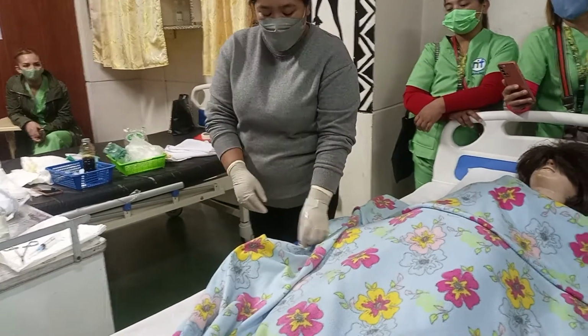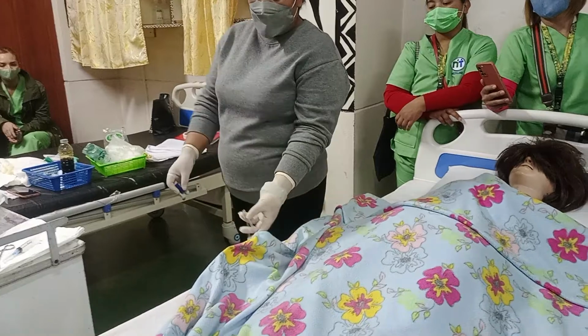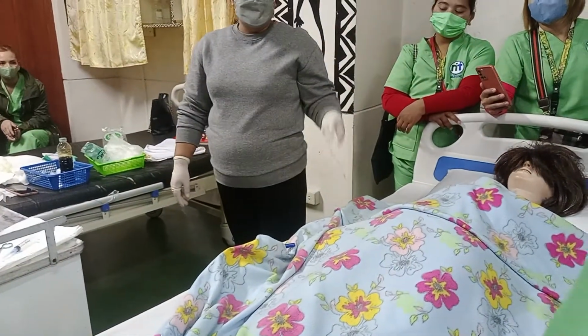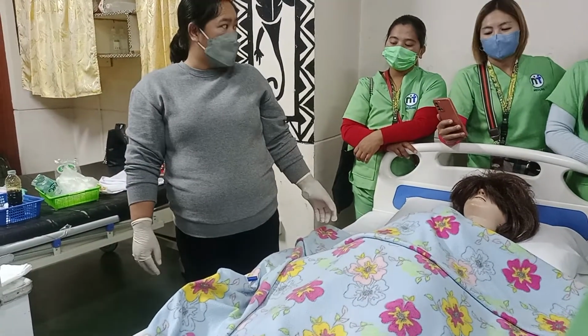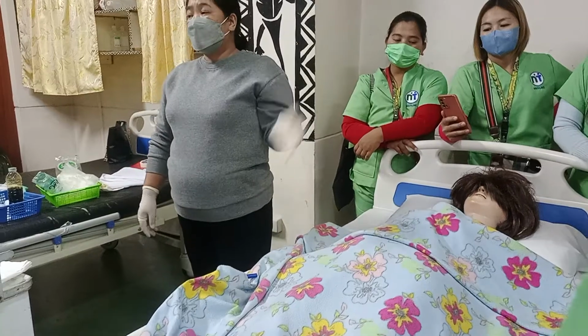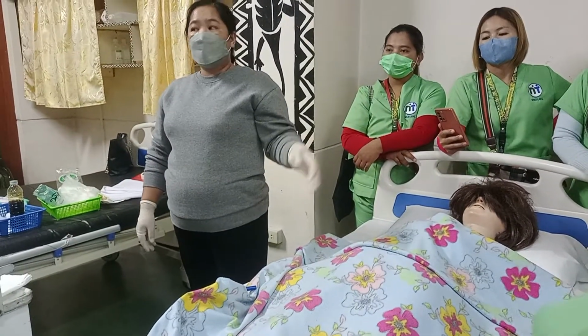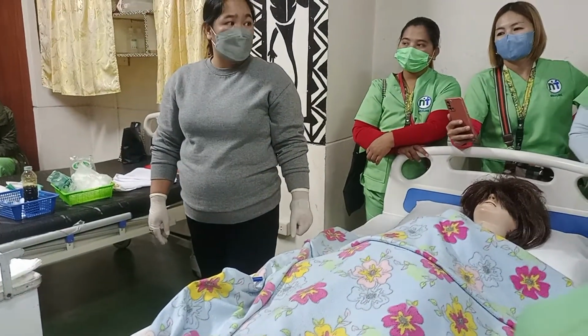And then you're going to release it for 2 hours. And then you're going to kink it again for the next 1 hour hanggang sabihin ni patient na naiihi na siya. Okay. So kapag naiihi na siya, positive, bumalik na yung function ng bladder, magtatanggal na tayo ng catheter.